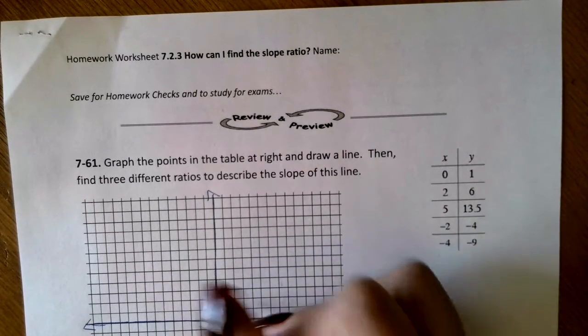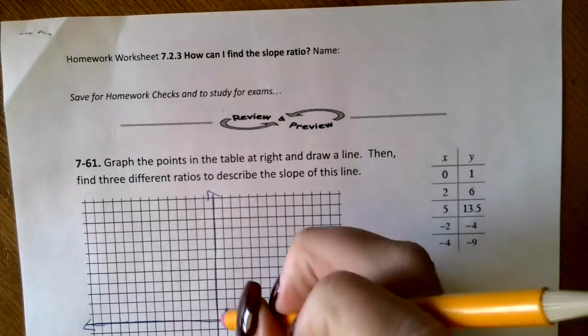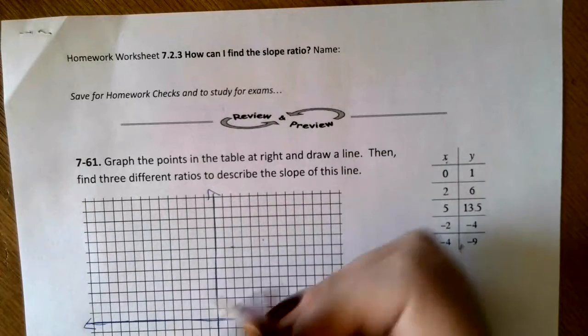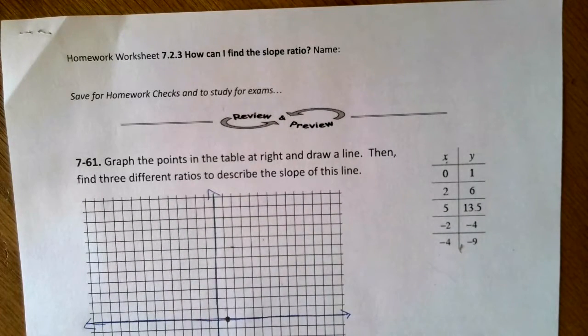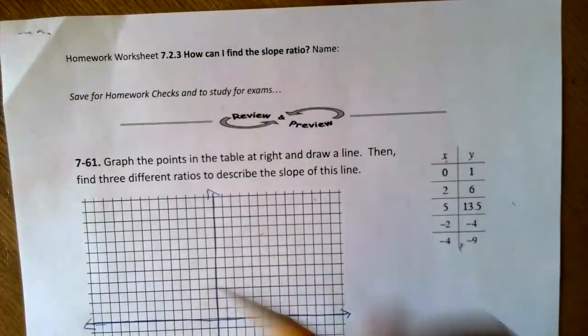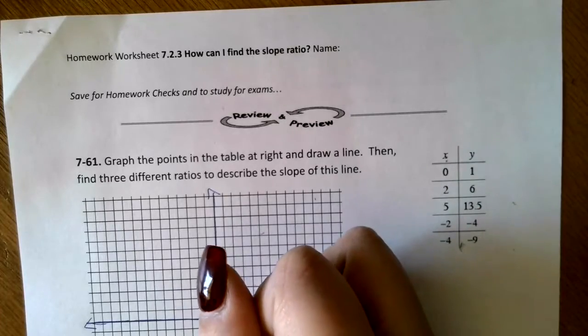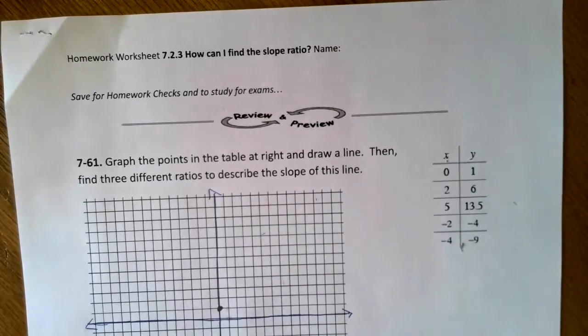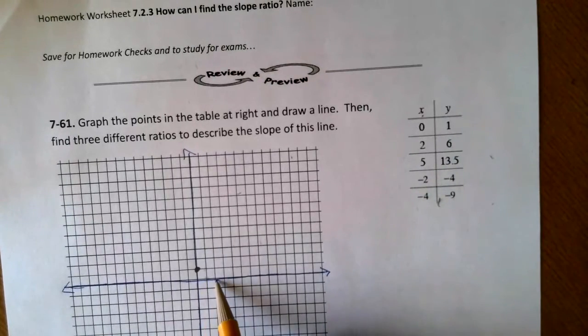So 0, 1 means I'm going over 1 and plotting it right on the line because I'm not going up or down at all. No. Oh my goodness. I thought it was 1, 0. Okay, we're not moving left or right at all, right? 0. We're going up 1 on the y-axis. That looks better. Okay. Then over 2 and then up 6.